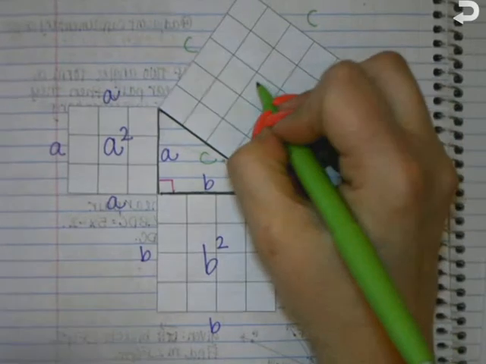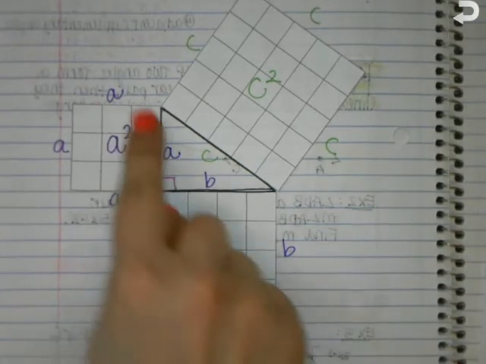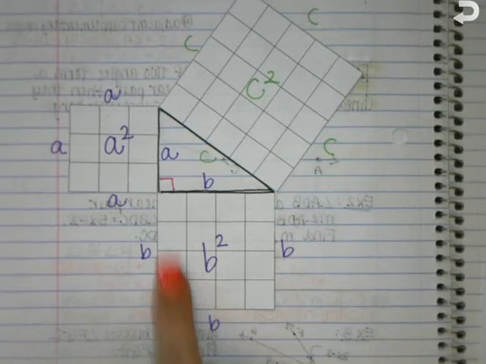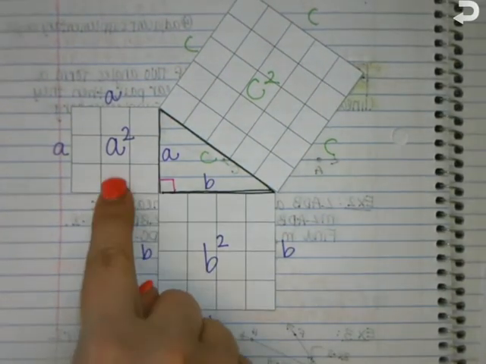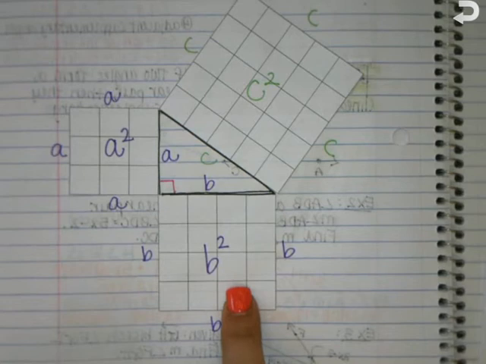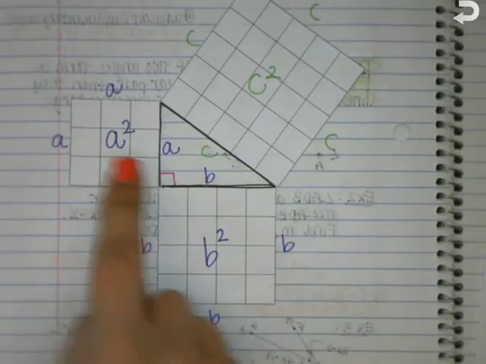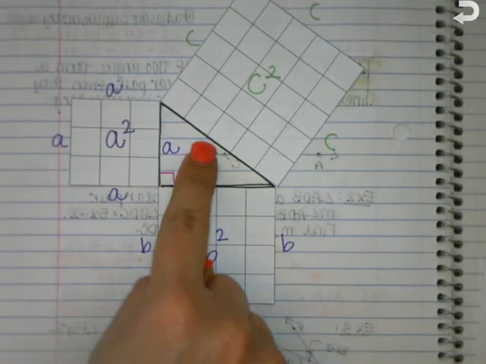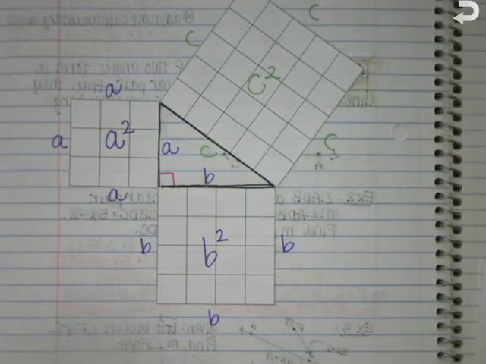C squared. Okay, but we do know that all of this area plus all of this area gave us all of that. So what can we say? A squared plus B squared is going to equal C squared. And I formed a right triangle that has legs A and B and a hypotenuse C, which is exactly what we had with the Pythagorean theorem. Does this make sense? Yes. Why it works? Yes. Okay.